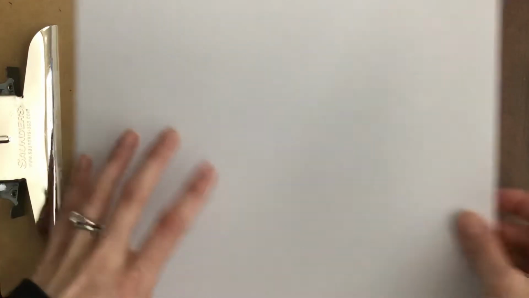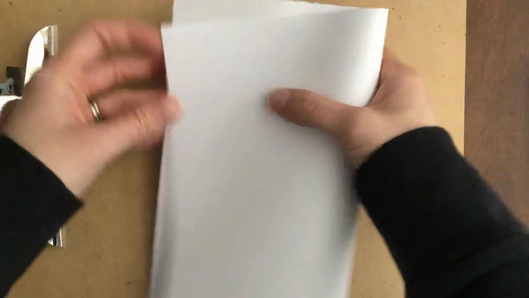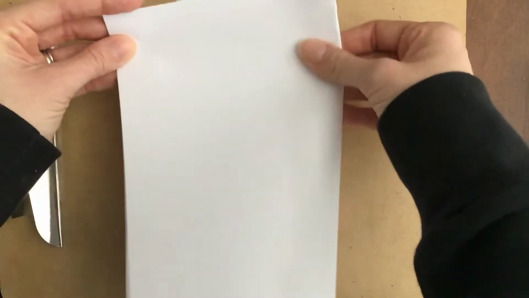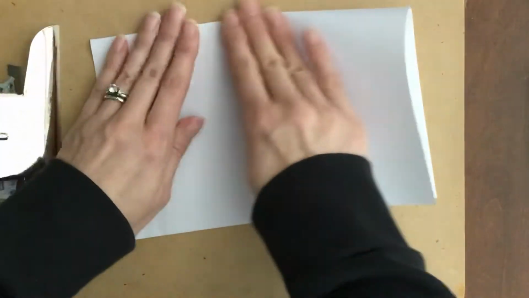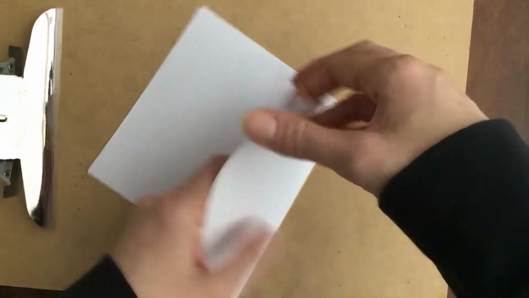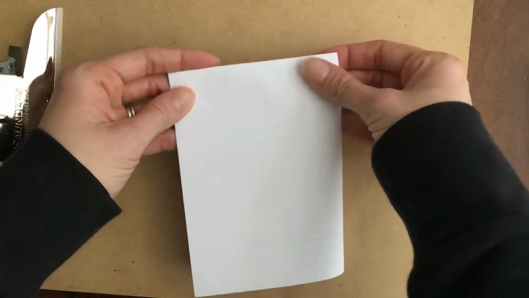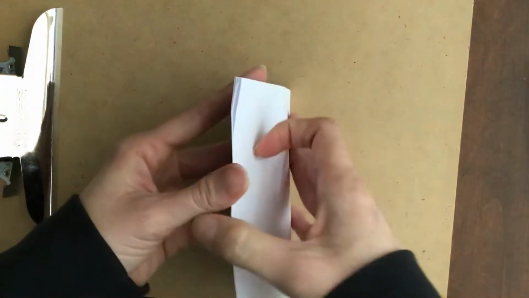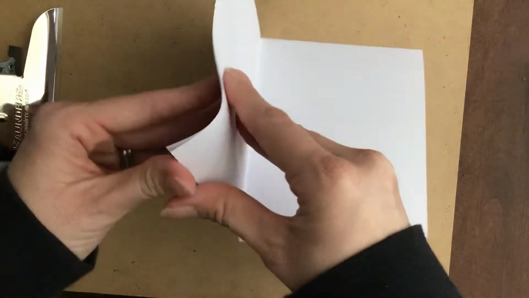So what we're going to do is take a piece of paper and fold it up into fourths. So fold it like a hamburger. Okay, and then like a hamburger again, I guess. Okay, now when you open this up, you're going to have 4 boxes.